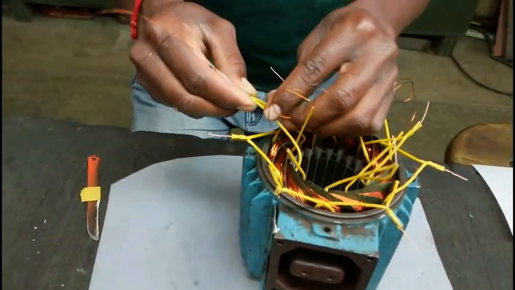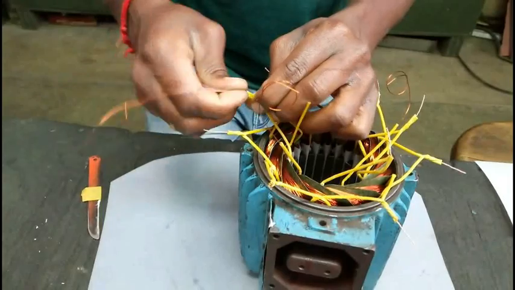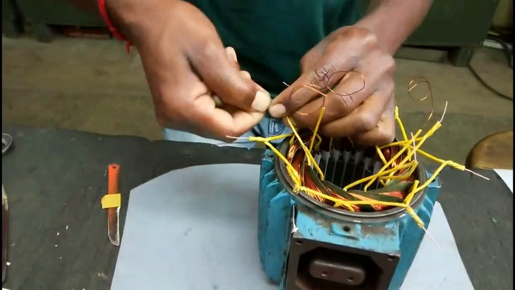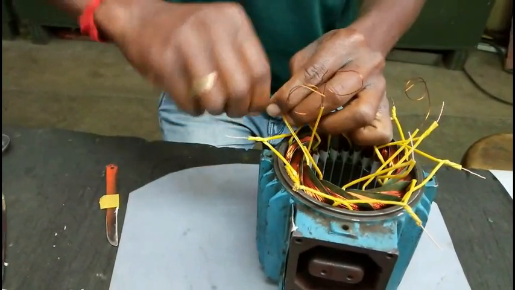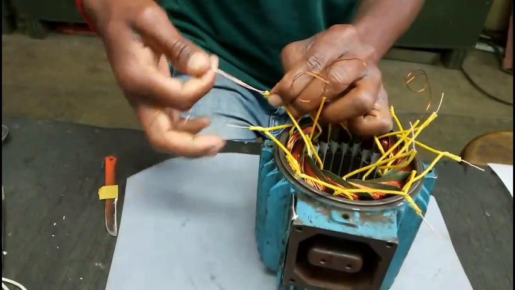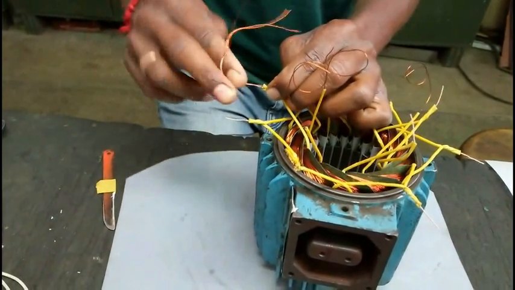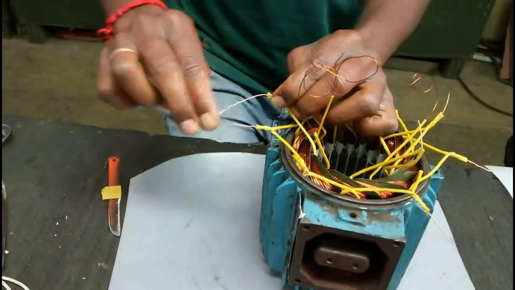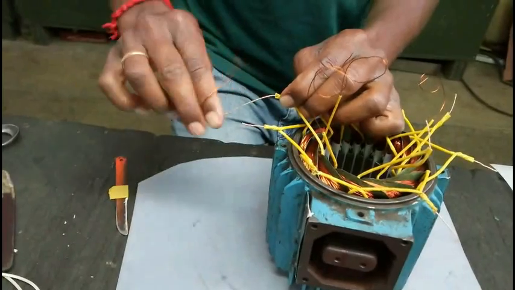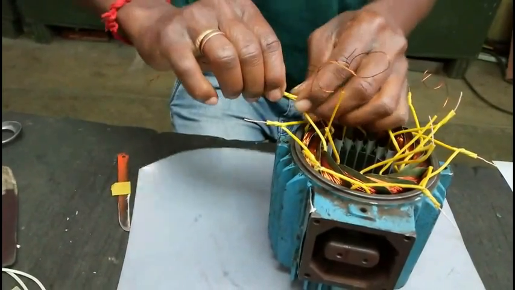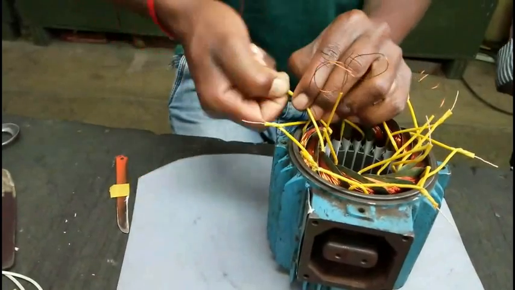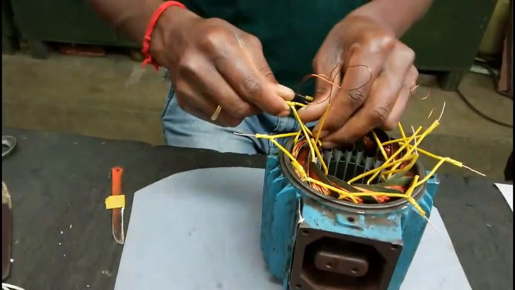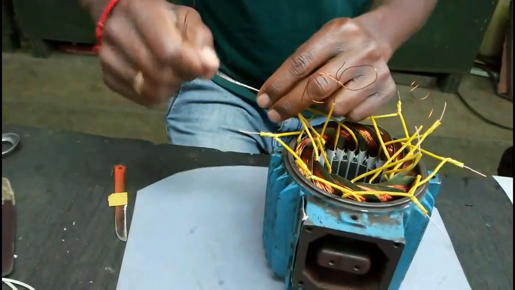Now we are making the star connection by connecting A2, B2 and C2. A motor may not have an inside star connection. All 6 terminals need to be brought out, and outside star and delta connection, whatever is required, we may do, but this particular motor we are doing with an inside star connection.